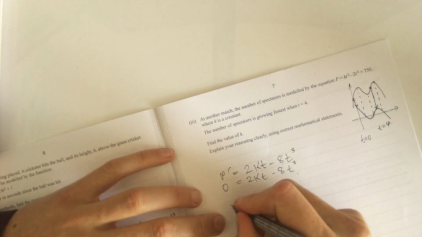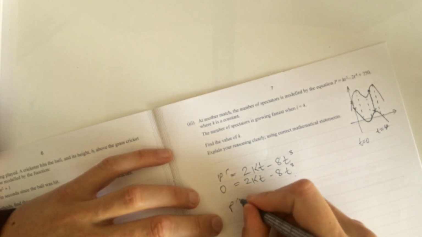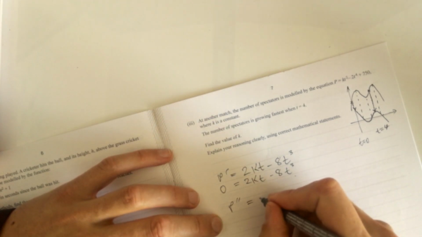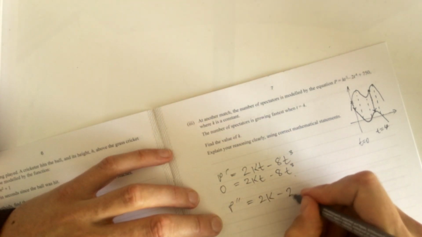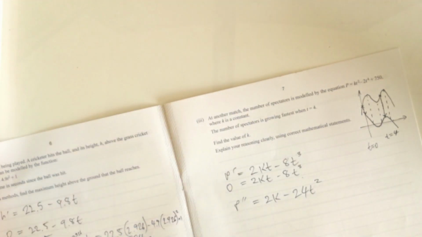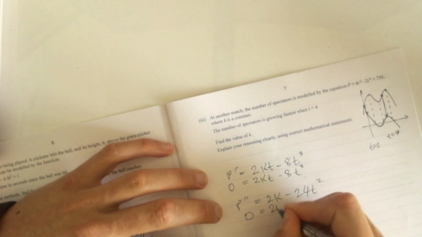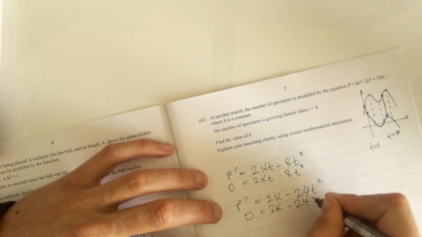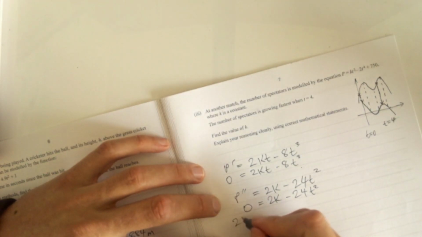What if we do the next derivative? What does it look like? Equals 2k minus 24t squared. Actually, I can just set that equal to 0. I feel like this is low-key cheating though, because you may not have learnt this.